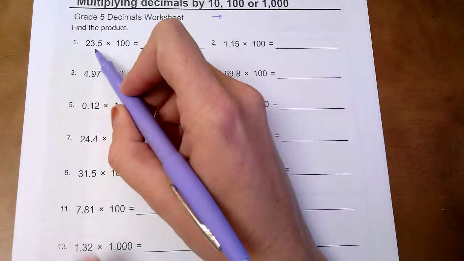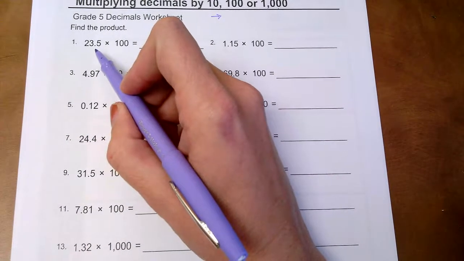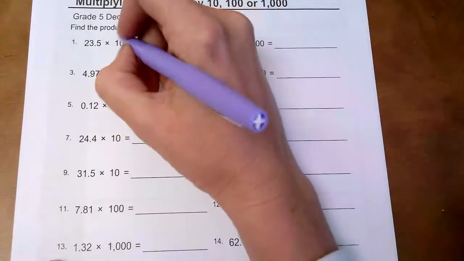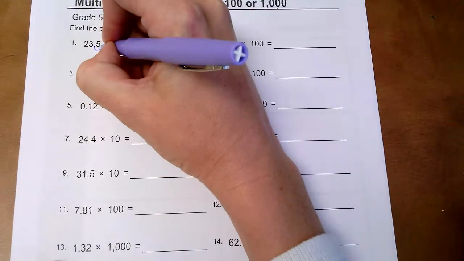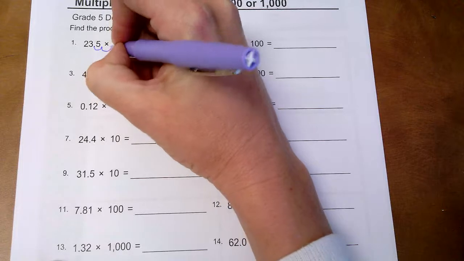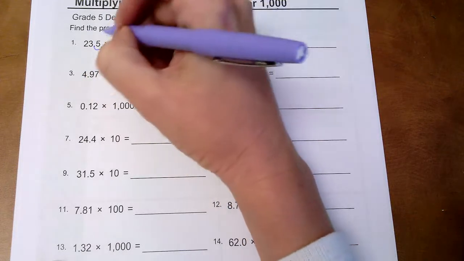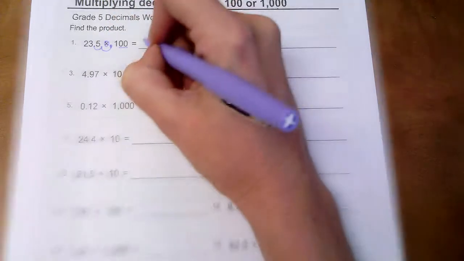So my first one, I have 23 and 5/10 times 100. So I need to move it 2 spaces to the right. So I move it 1 space, and then I have to move a second space. And since there's a blank spot there, I fill in the 0. So my answer becomes 2,350.